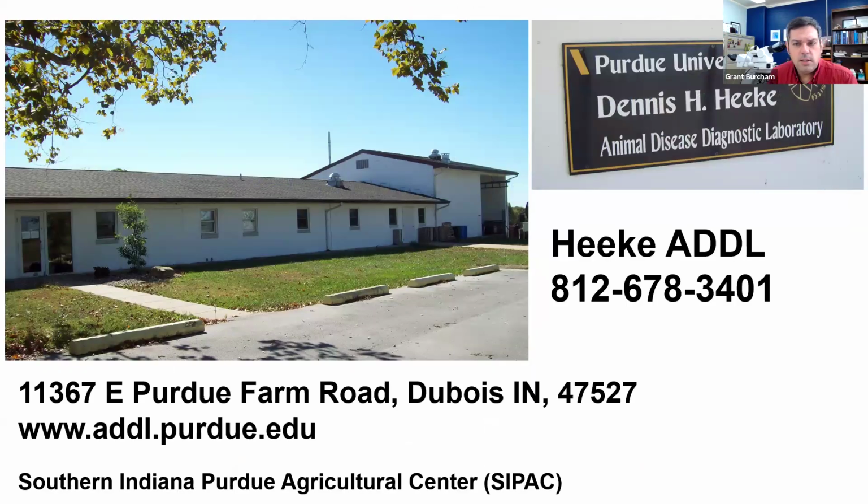We have a second location. This is in the southern part of the state, located kind of on the county line of Du Bois and Orange County. So if you're familiar with where Jasper, Indiana or French Lick, Indiana are, we're about midway between the two. This lab is located on the campus of the Southern Indiana Purdue Agricultural Center. There are multiple agricultural centers around the state, nine, I think, and we're located on one of them. And that's our address, phone number, and web address. That's the building I'm coming to you from currently, named after a former legislator, Dennis Hickey, from this neck of the woods.